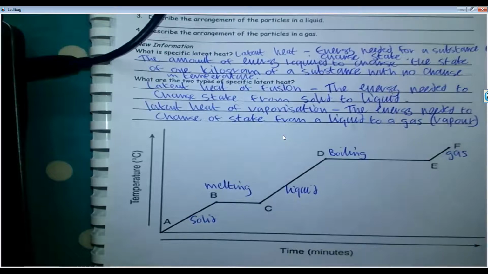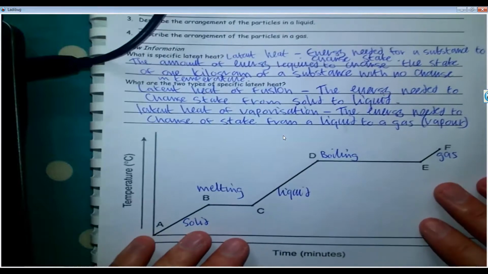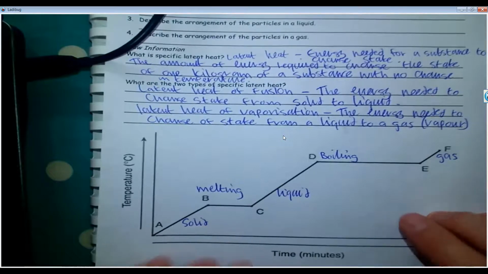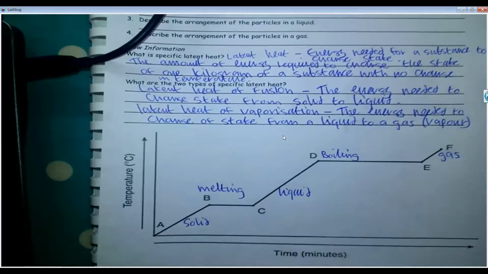So you may want to pause the video and make a note of the definitions and the new information if you haven't had a chance to write it all down already. And that's our new knowledge for today.